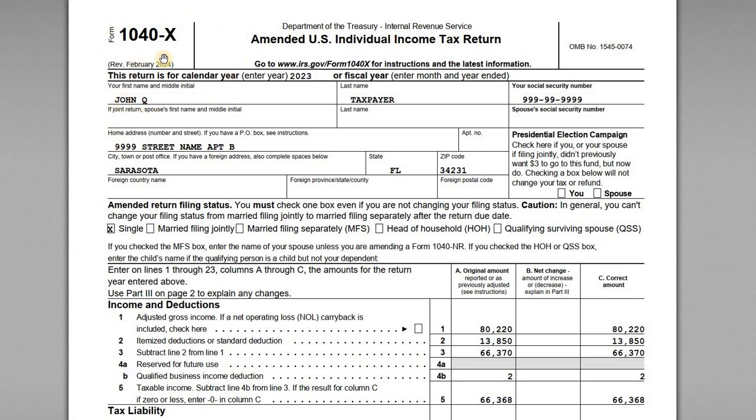Alright, for this video we want to go through a sample Form 1040X for the 2023 tax year. In this scenario, our taxpayer needs to amend his Form 1040 because he forgot to include foreign taxes paid on his return, which were eligible for foreign tax credit. So we've got the Form 1040X here, which we'll go through.